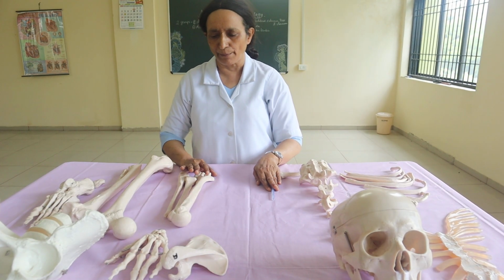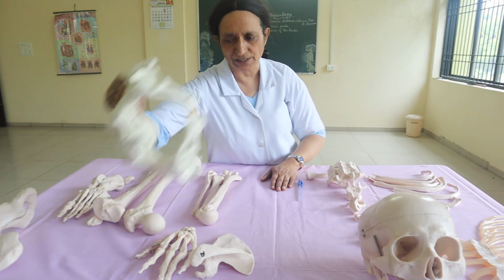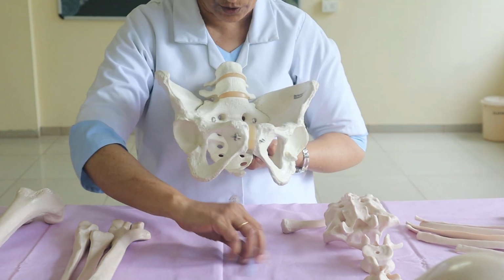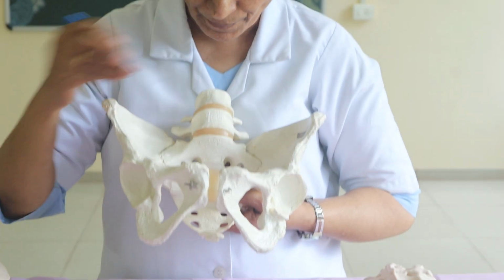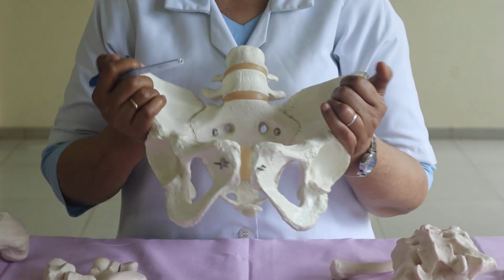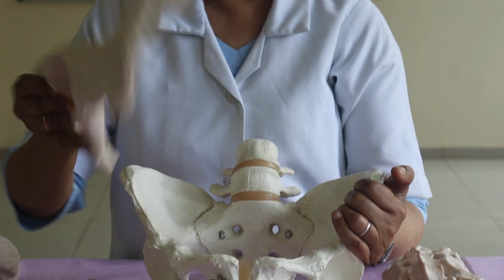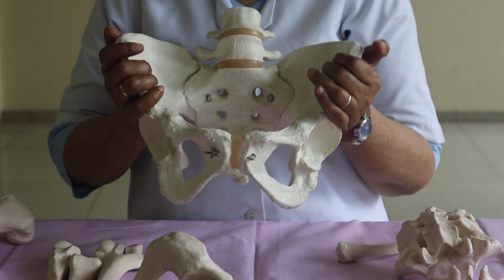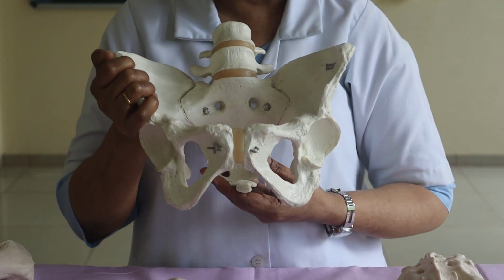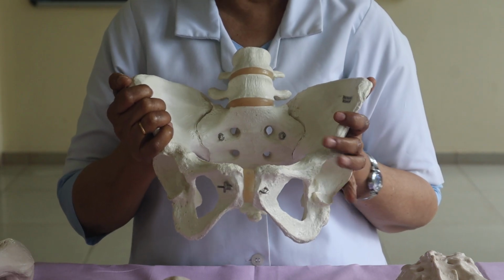Now we go to the appendicular skeleton. The appendicular skeleton consists, as we have seen, of the last portion of the vertebral column, that is the sacrum and the coccyx. They are attached to the innominate bone. This is one innominate bone. When two innominate bones join posterior to the sacrum and the coccyx, it makes a pelvis bone. It is also known as the hip bone.